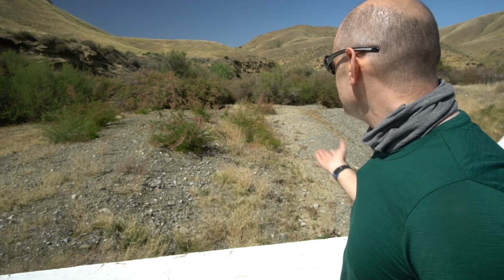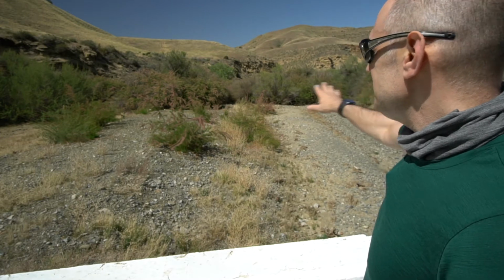But in any case, I can see I'm already getting too technical. So let's return to this site. Both the San Joaquin Tulare classification for the region and the statewide classification agree. This is a confined river.